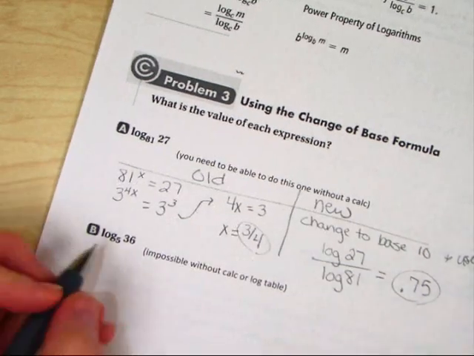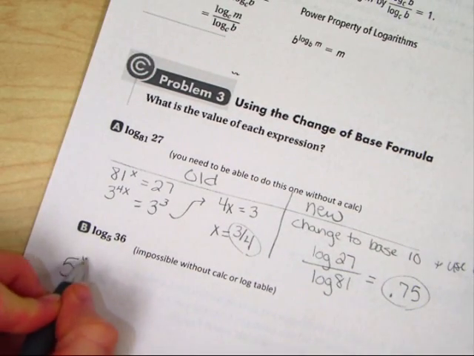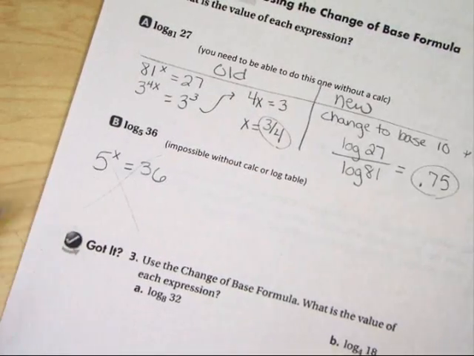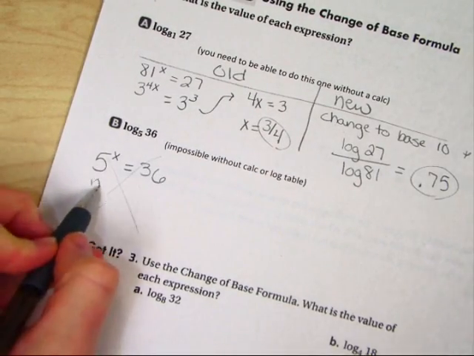Let's try part B. This is really like 5 to what power is 36? Well, there's no way that you know how to do this, okay? Because there's no common base.